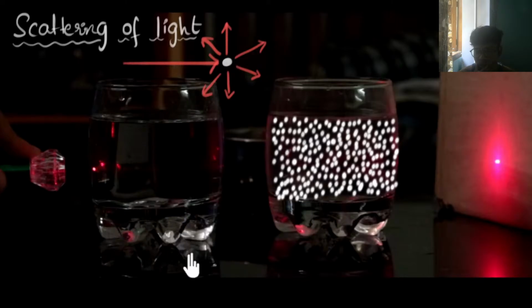We are somewhere over here, right? That's where the camera is. So some of the light gets reflected towards us, into the camera. And as a result, we see that particle glowing red in color. It glows red because it's reflecting red light. And therefore, that particular particle which the light hit over here glows red.